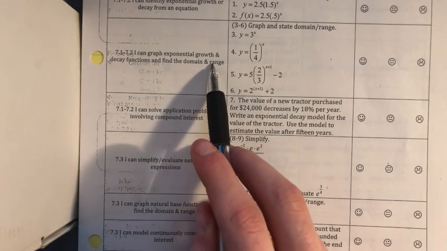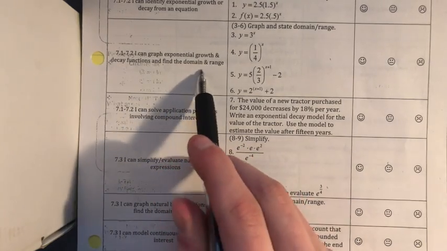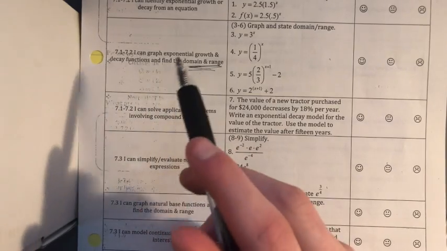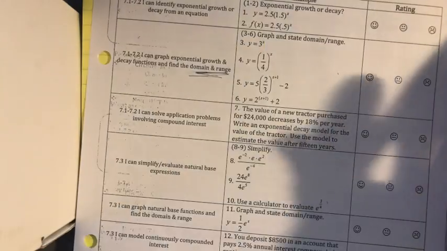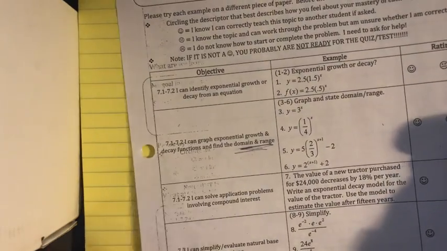Keywords here, domain and range, so we're going to be doing some little extra work, and we have to graph it, so we're going to have to get some graph paper. Or I might just draw it on here. I don't know yet, but let's get right into it.